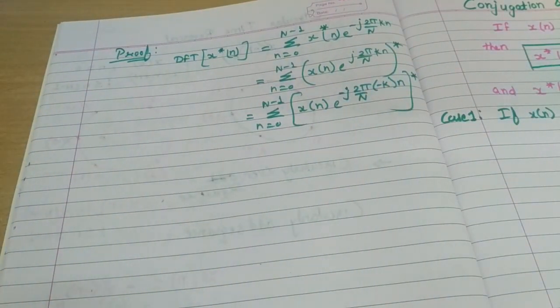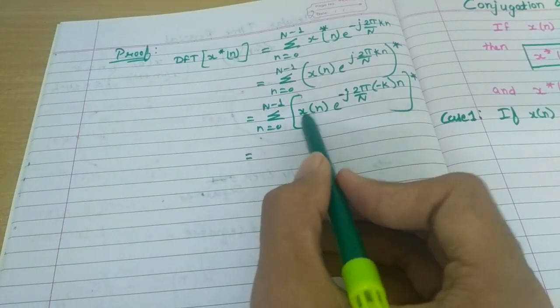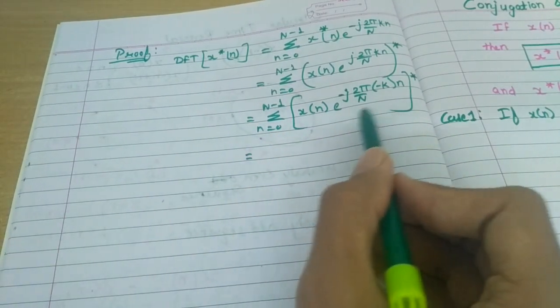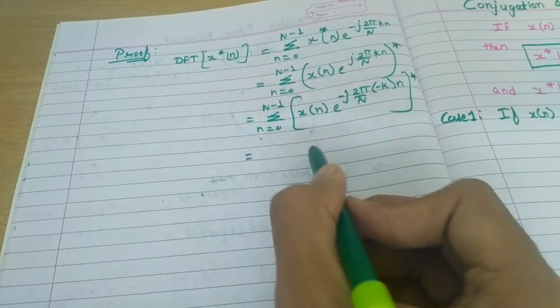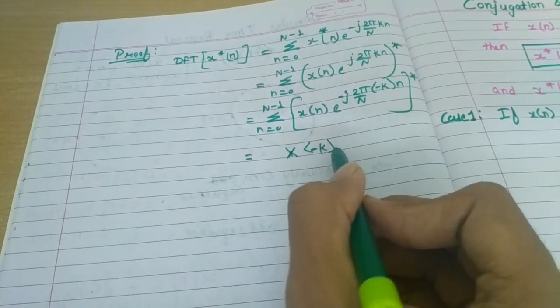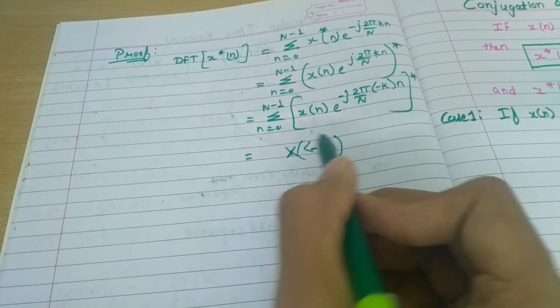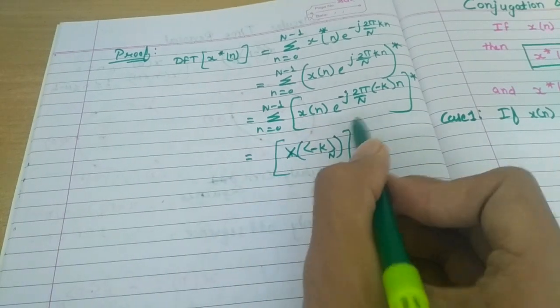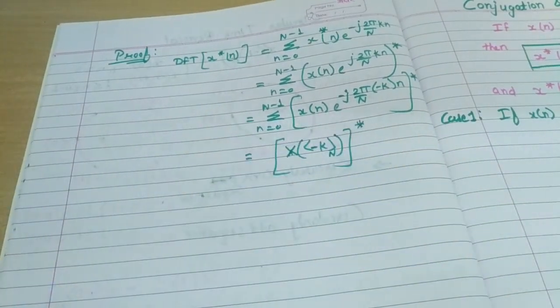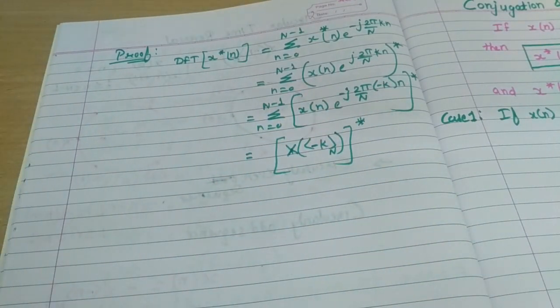Clear? Now this term, that is the summation without conjugate, can be written as capital X of minus k, the N point DFT, and the conjugate is as it is. Clear? Because if we have plus k, then it is nothing but our original X of k.